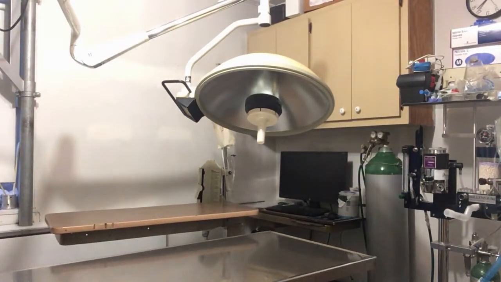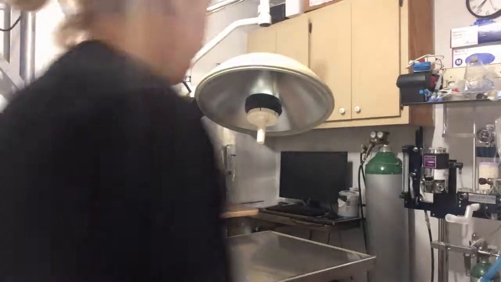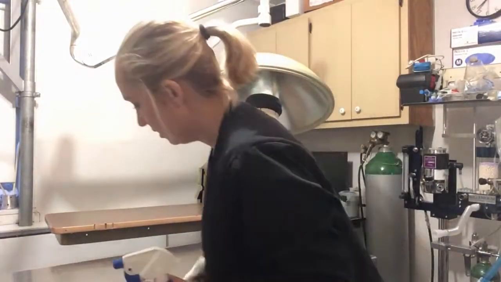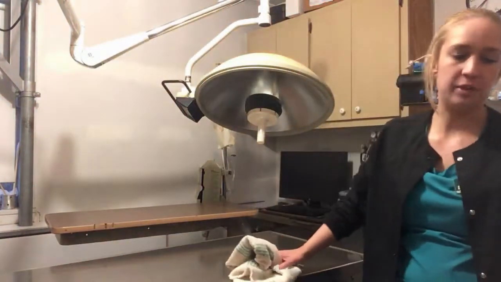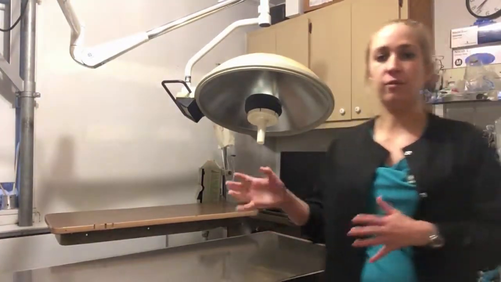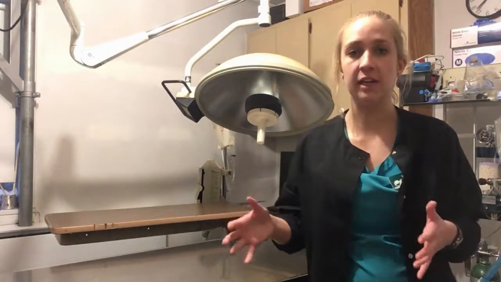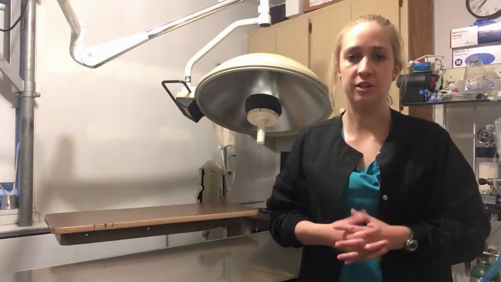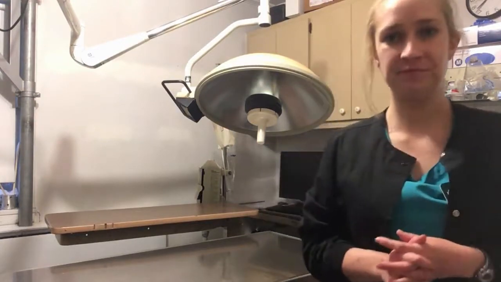And if you have a trash can in the surgery suite, you will need to empty that and dispose of it as well. Replace the trash bag for the next patient, basically resetting everything and making sure it is clean and ready to go for the next patient.